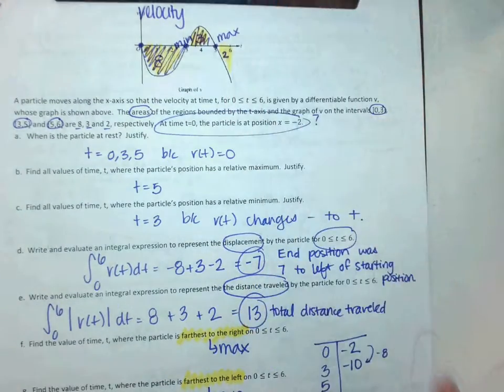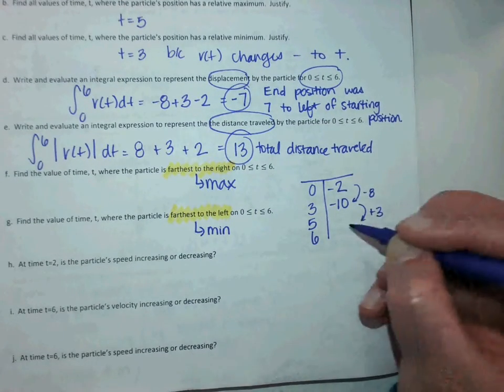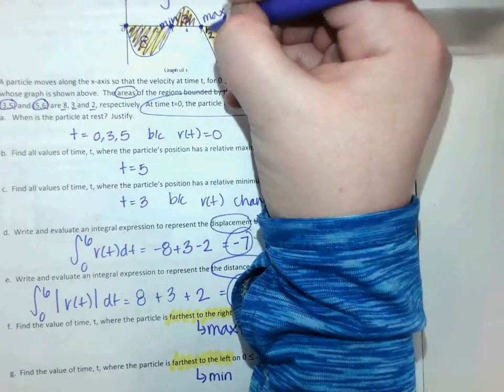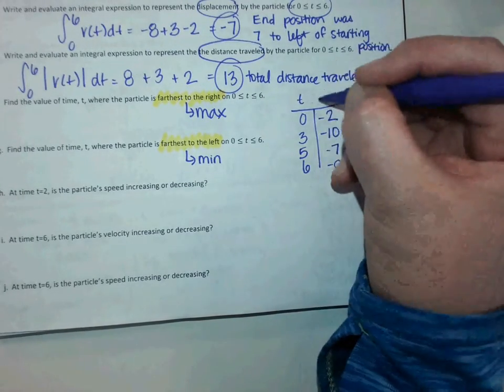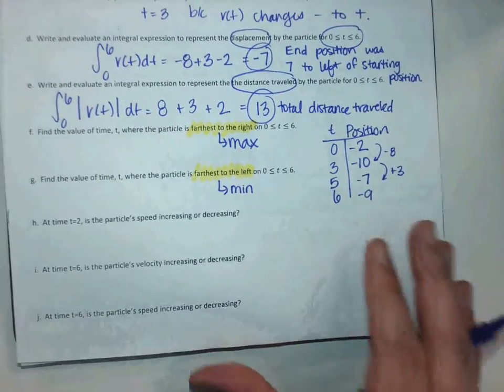Okay, then between 3 and 5, how many areas did I accumulate? 3. Forward or backwards? So plus 3 from -10, where am I at now? -7. Okay, then my last little chunk, I accumulate -2. But if I'm already at -7, where am I at now? -9. So, time, position. Look at your chart.